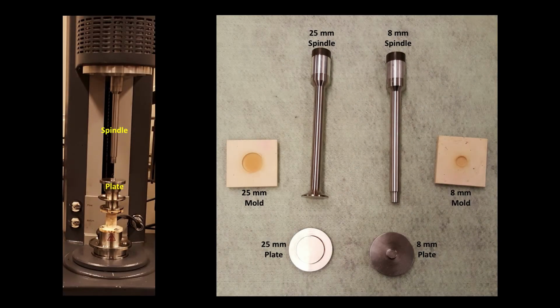There are two specimen sizes utilized in the DSR test: 25 millimeter diameter specimens with 1 millimeter height and 8 millimeter diameter specimens with 2 millimeter height. The specimen size utilized depends upon whether testing at high or intermediate temperature and the age level of the binder. Unaged asphalt binder and RTFO aged asphalt binder are tested at the high temperature performance grade to evaluate rutting resistance, which is most critical early on in a pavement's service life. Since the material is soft when unaged and at high temperature, the 25 millimeter diameter geometry is utilized.